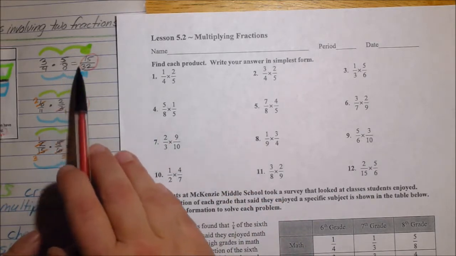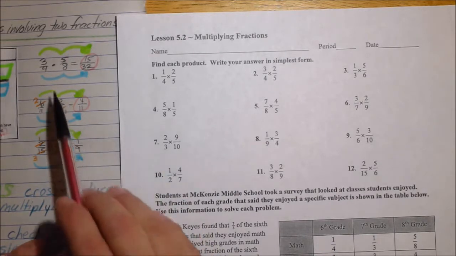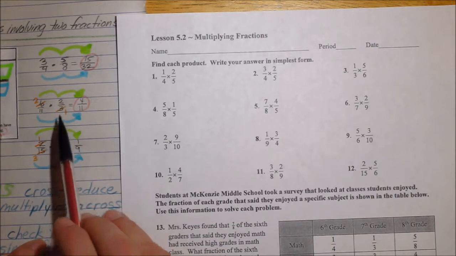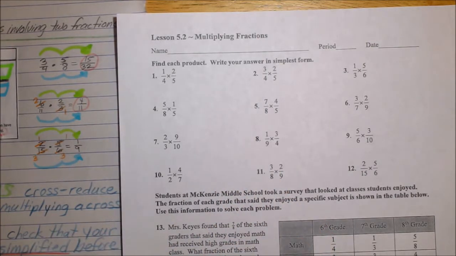Remember that sometimes you'll have problems like this where there isn't any cross-reducing that you can do. So when you get to a problem like that, don't think you're just not seeing it. Sometimes it's not there. But you need to show your work, show where you cross it out, and put down what you cross-reduce to. And remember, at the bottom of our notes, we said always check that your final answer, what you think is your final answer, is in fact fully simplified.